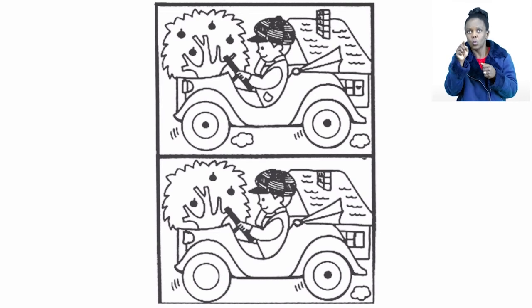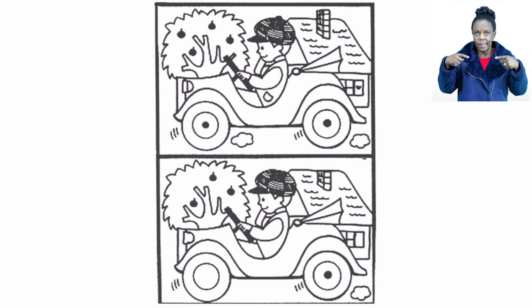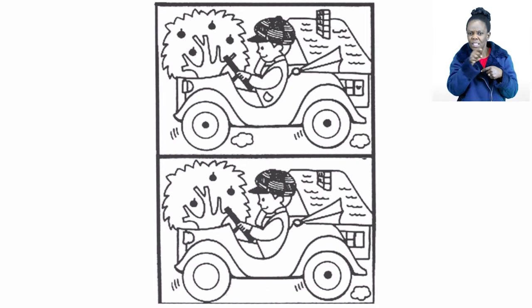But if you look at the second picture, the one below, there is 1 dust cloud missing. So you can circle the dust cloud on top to show that that is the one that is missing at the bottom. This means that you have 9 more things left to look for. Use your eyes and check carefully. And every time you find something, remind yourself how many you have left. Let's move on to the next exercise on page 18.